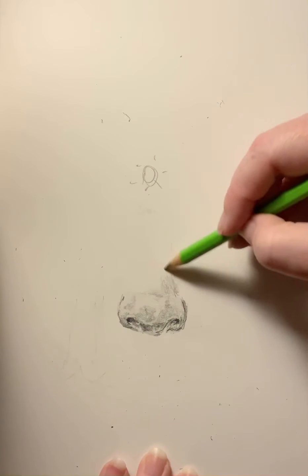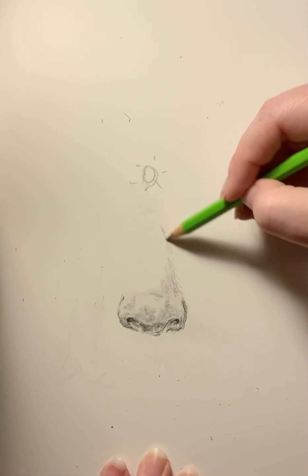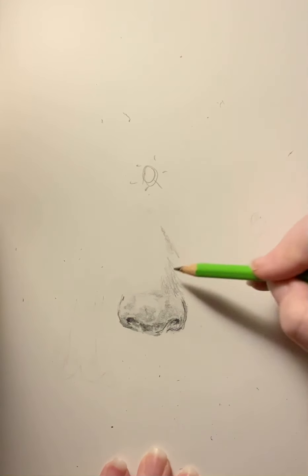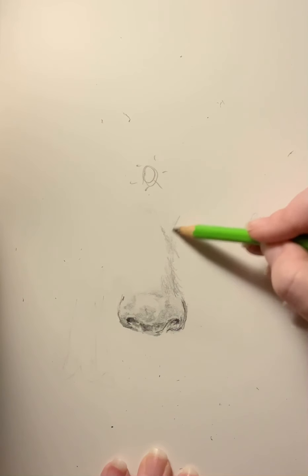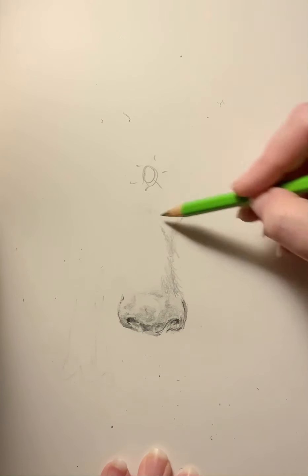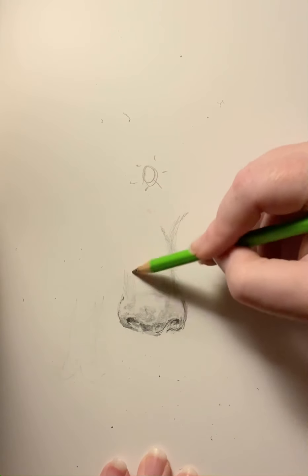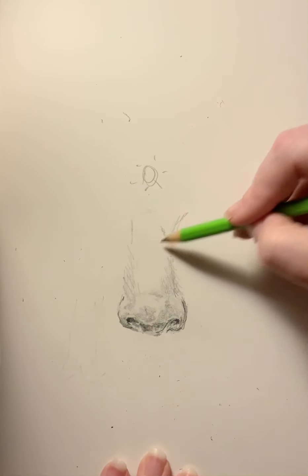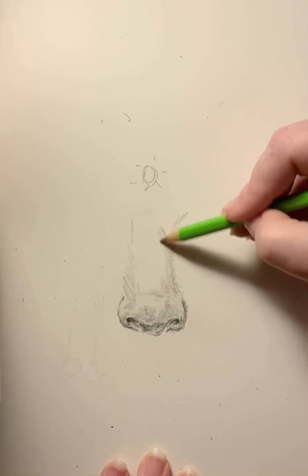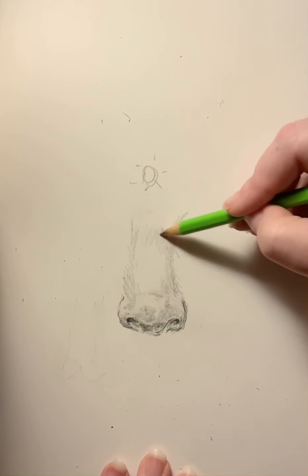We're just going to do some light shading here. And eventually that will go up into the eye. Very light shading. Sometimes you'll see a little bit of shadow where the nose comes up between the eyes.